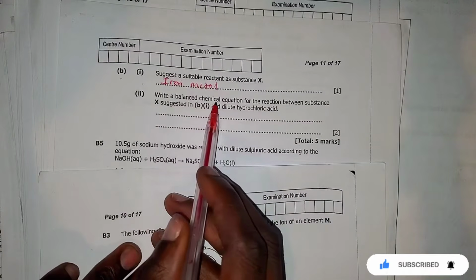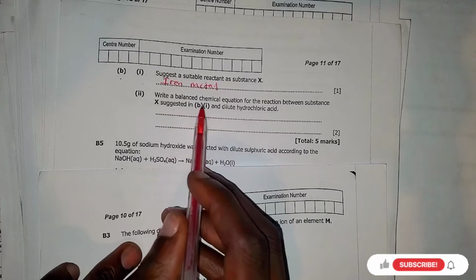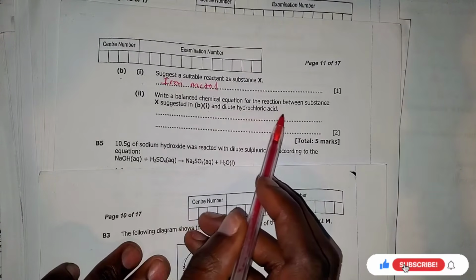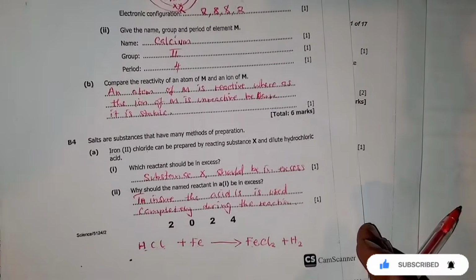Write a balanced chemical equation for the reaction between substance X suggested in B1 with dilute hydrochloric acid. Nice, we've already answered this question here. Let's just copy it this side and balance the equation.